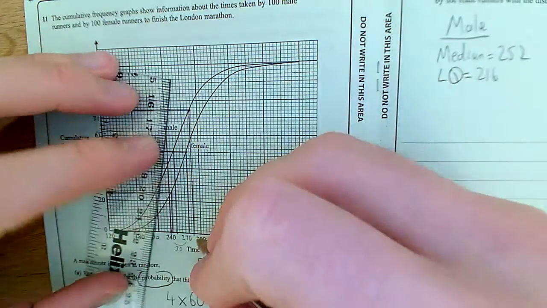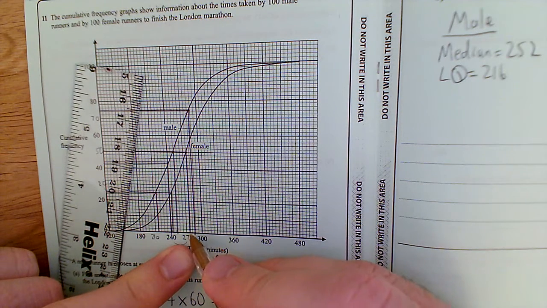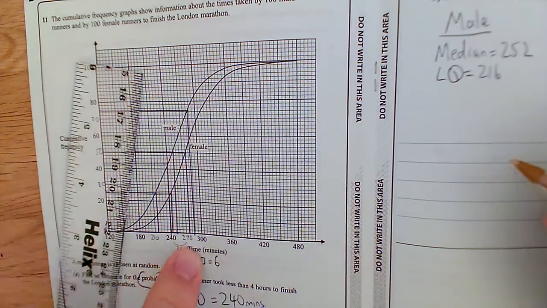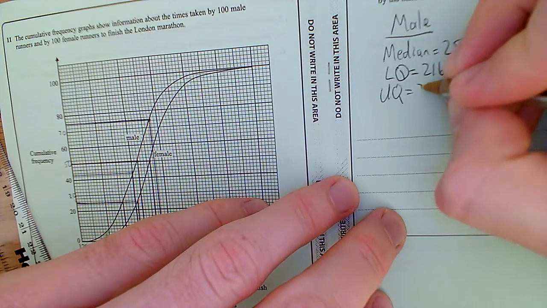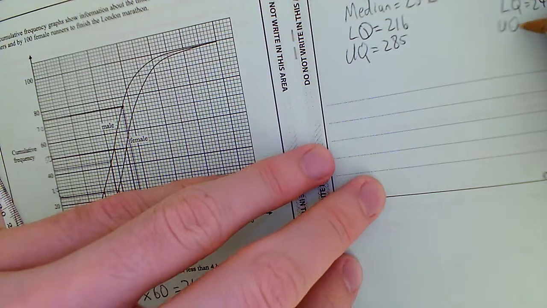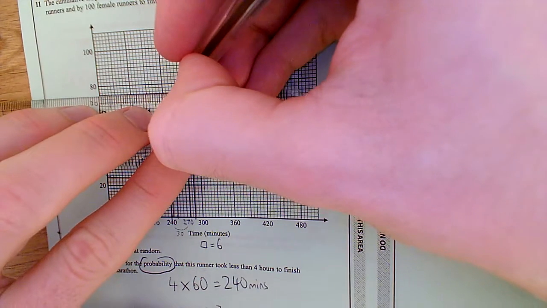Again, I'm sort of falling in between two lines here. So from 270, I'm going 276, 282, and then halfway between that and the next one. So I'm going to say 282, 288. Halfway in between that is 285. So the upper quartile for men, I'm going to call 285, and the upper quartile for the women, read off from 75.